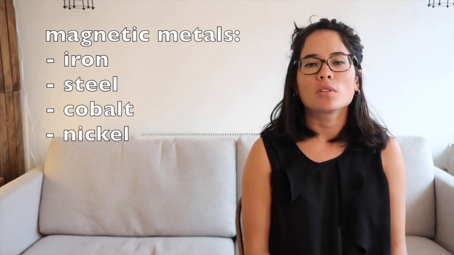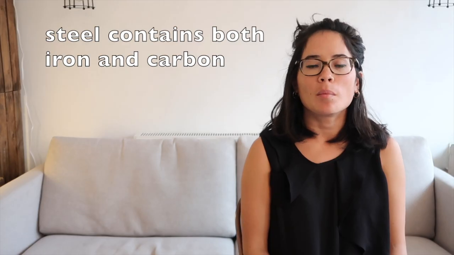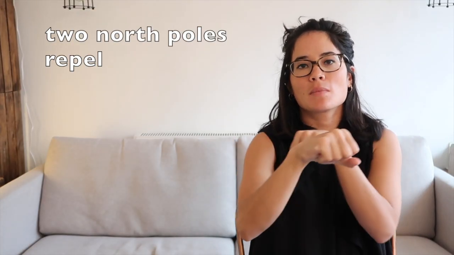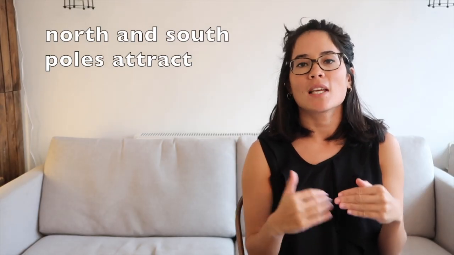So magnetism, well, we're going to start by first of all stating which metals are magnetic. That is iron, steel, cobalt and nickel, and the two most common examples you'll come across are obviously iron and steel. Do notice that steel is an alloy of iron, which means that it contains iron, but it also contains the element carbon. A few basics to point out, which is if you have a bar magnet or any magnet, remember that two north poles will repel, so if you try and push them together, they'll slide past each other. The same is true with south poles, they'll repel as well, and the opposites attract, so a north pole will attract a south pole.